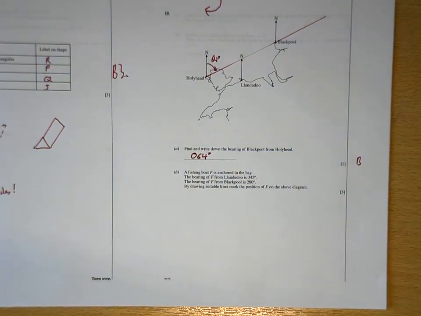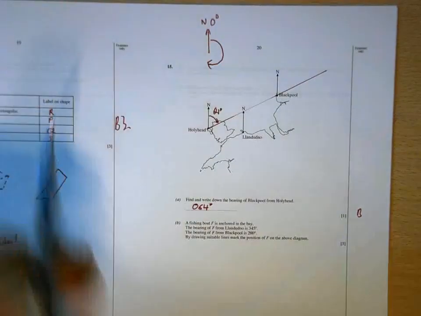A fishing boat F is anchored in the bay. The bearing of F from Llandudno is 345 degrees, and from Blackpool it's 280 degrees. By drawing suitable lines, mark the position of F on the above diagram. Okay, so I'll do this in a different colour so we can separate the two out.